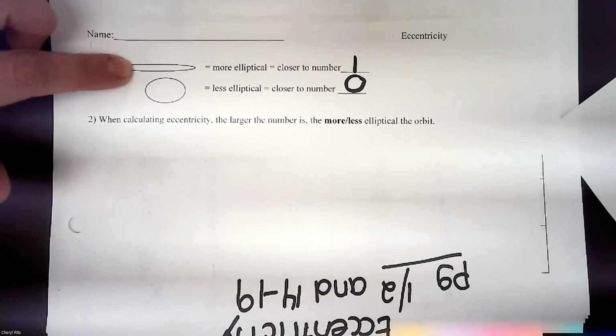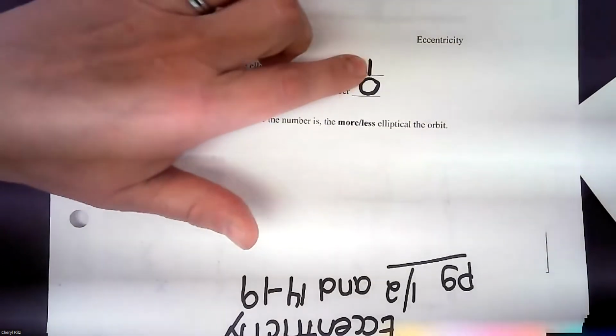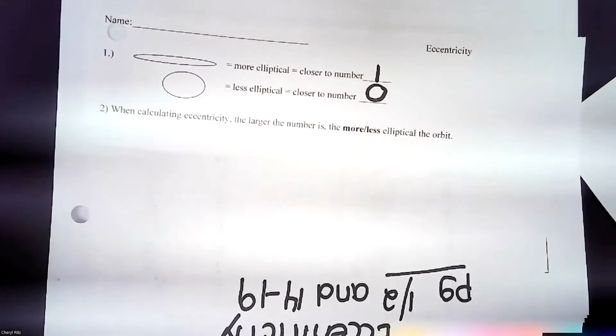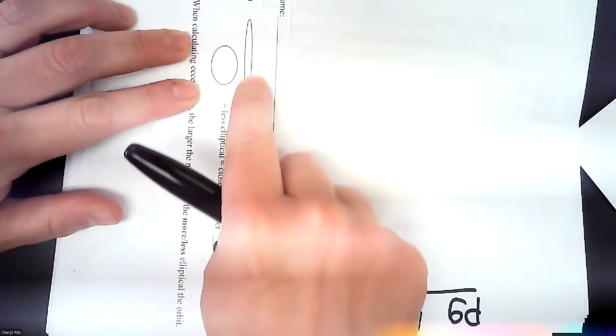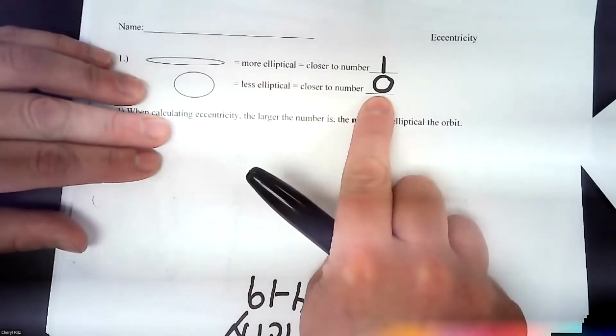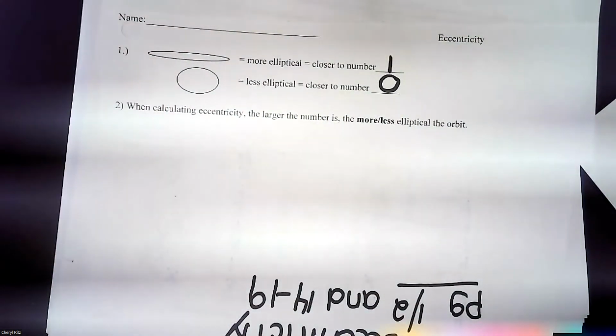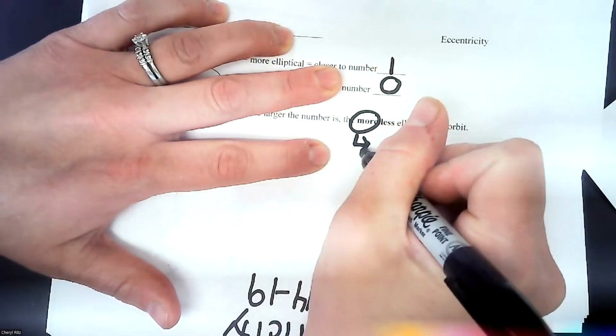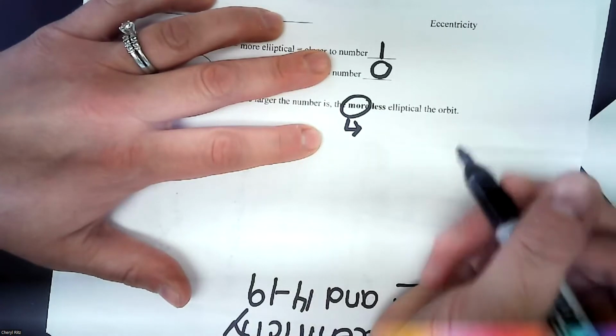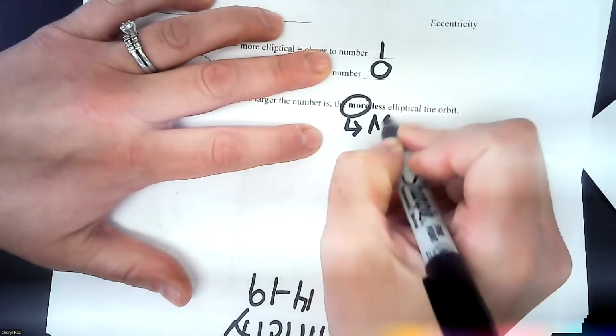The more oval it is, the more elliptical, its eccentricity is higher, closer to 1. And again, if I turned that number sideways, that can kind of remind you of a number 1. And then the more circle it gets, the closer to 0. How about this last one? When calculating eccentricity, the larger the number is it more elliptical or less elliptical? The larger, more elliptical. And again, just to review, what does it mean to be more elliptical? More oval. I heard it.